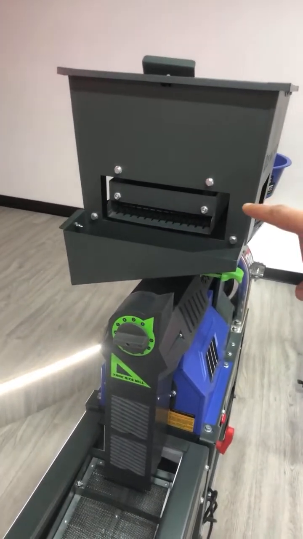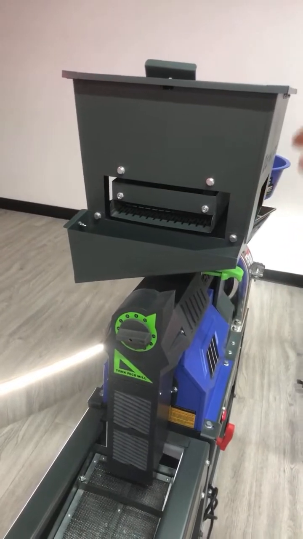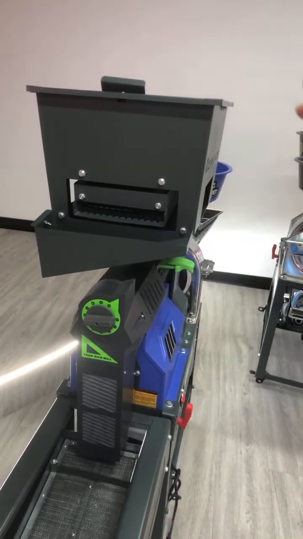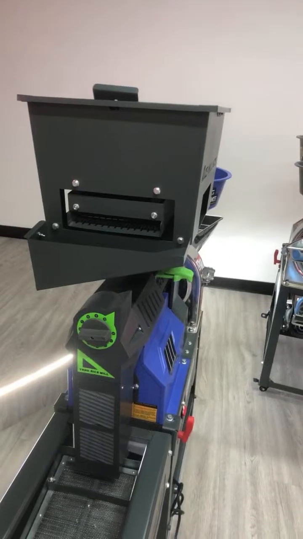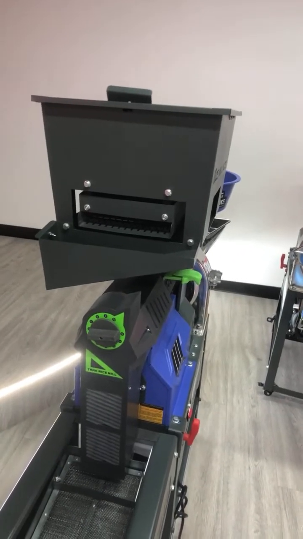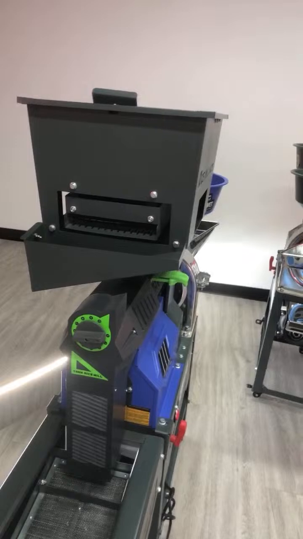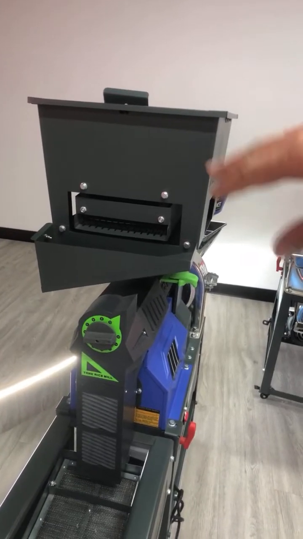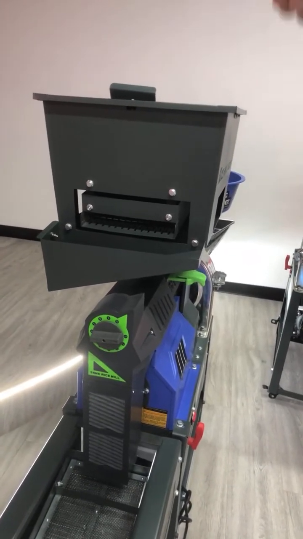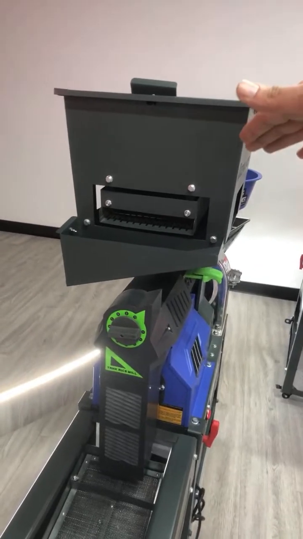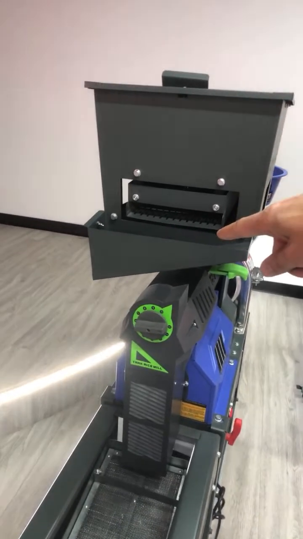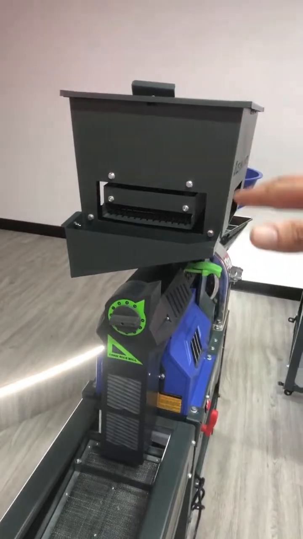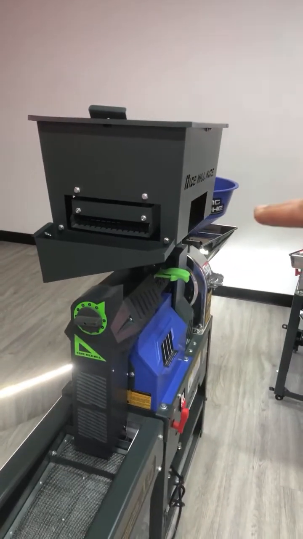They have provided a screen as well. So when you start your motor, the machine is going to vibrate. When you put paddy inside it, this plate is also going to vibrate. So when this plate vibrates, the paddy will go down and all of the impurities will be collected into that box. And that's why they named that box an impurities collector.